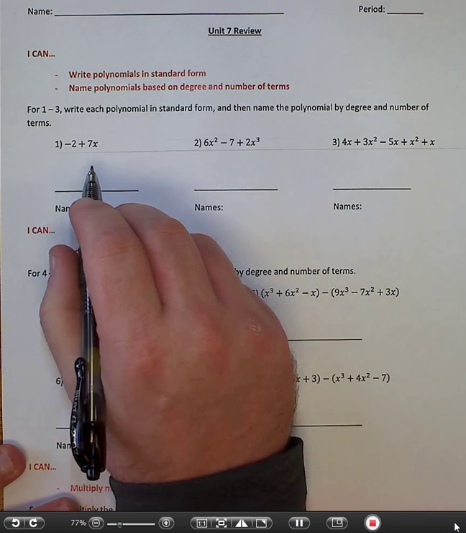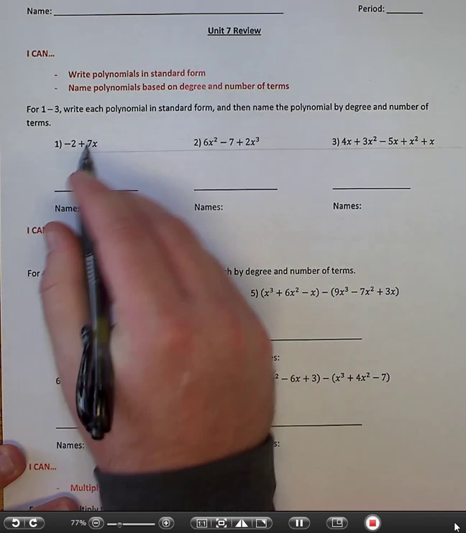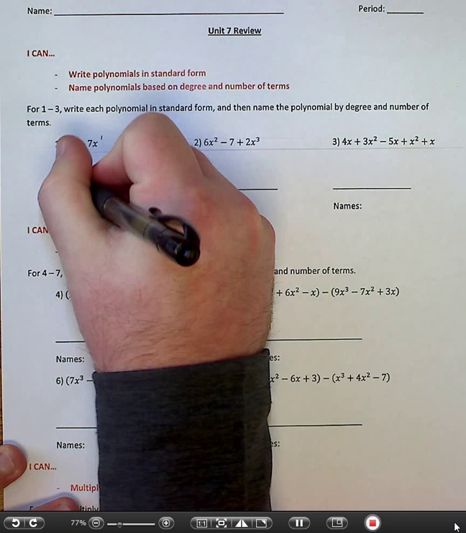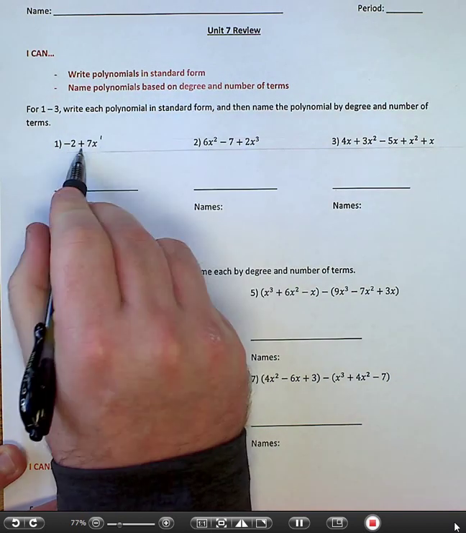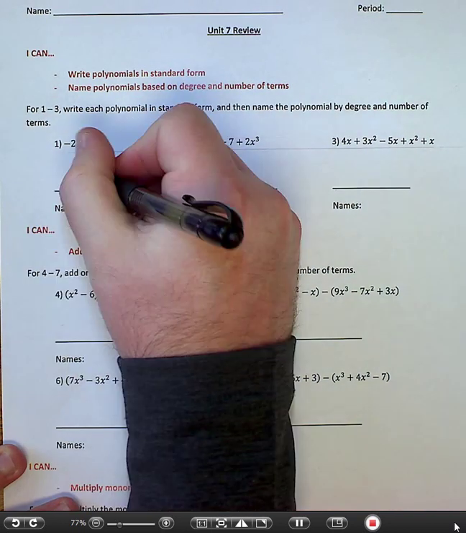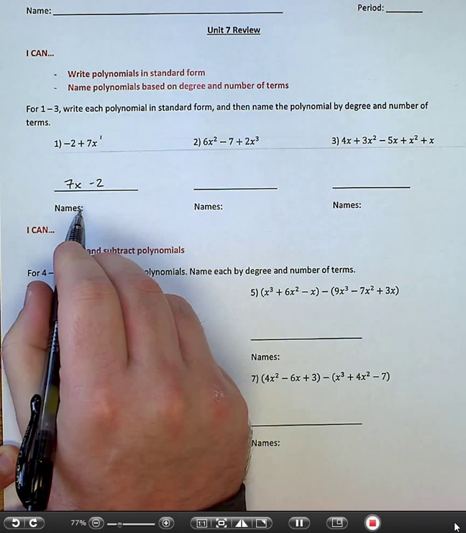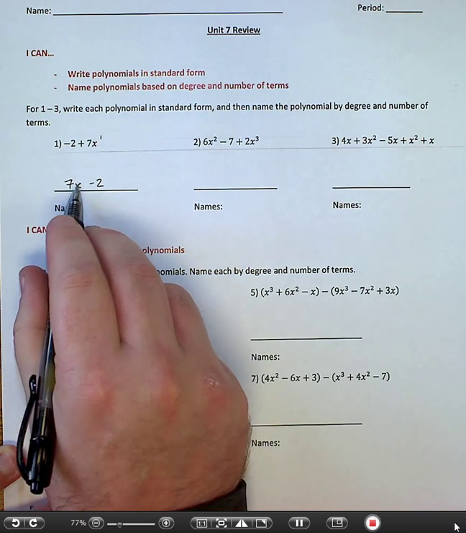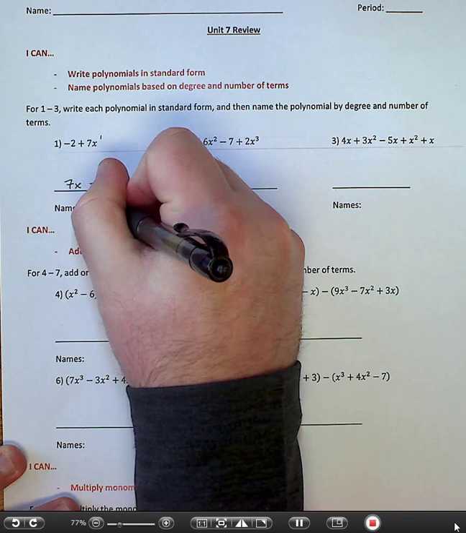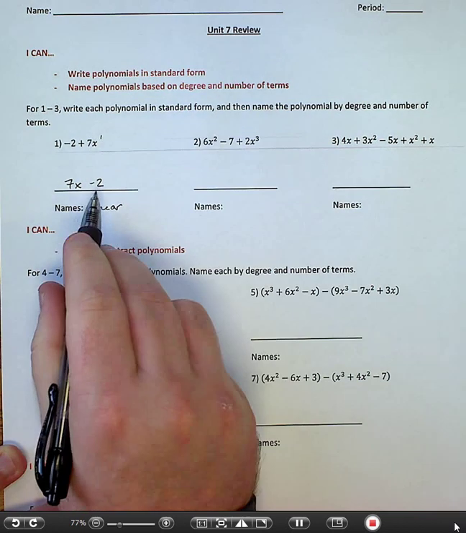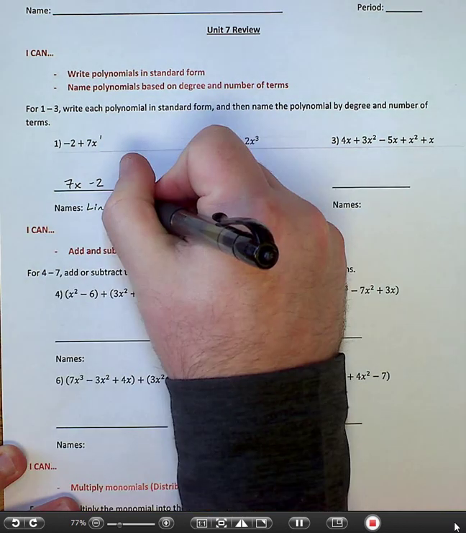Standard form just means we're writing these in order from largest exponent to smallest. Well, the exponent on this one here is a 1, so that's got to be written first, so 7x, and that is positive 7x. Negative 2 gets written second. The names by degree, well, the exponent of 1 makes it linear. And it's got 2 terms, so it's a binomial. So it's a linear binomial.